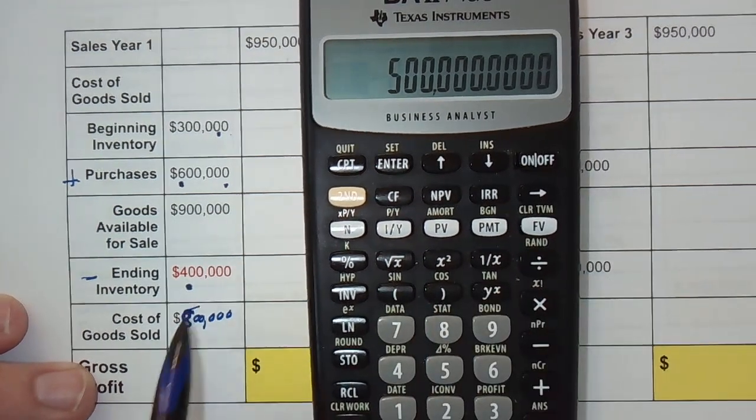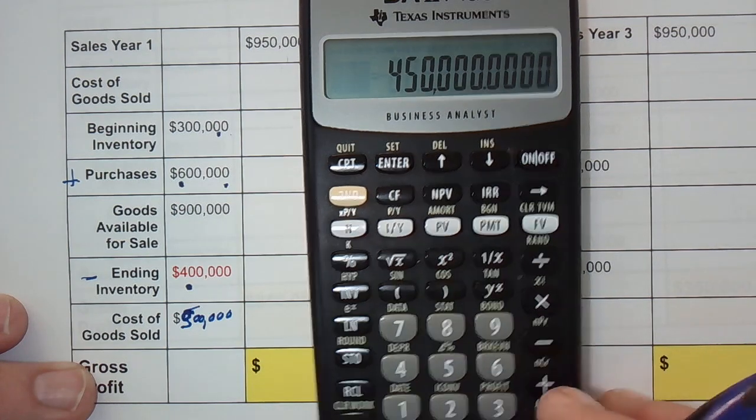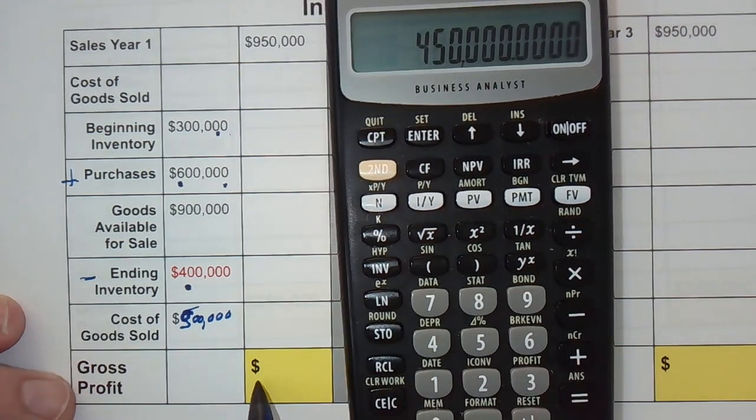If our cost of goods sold is $500,000, we subtract that from our sales of $950,000, and that gives us a first year gross profit of $450,000.